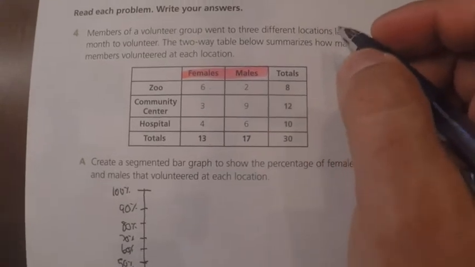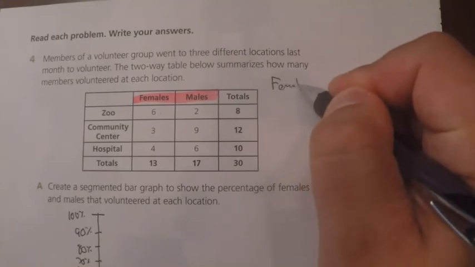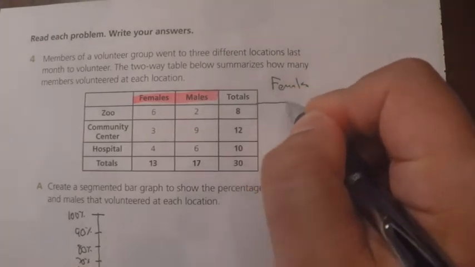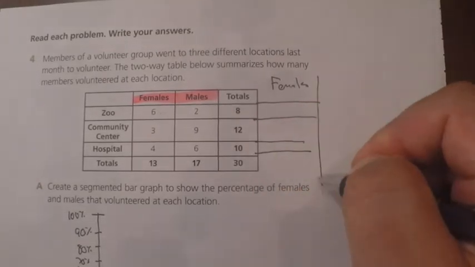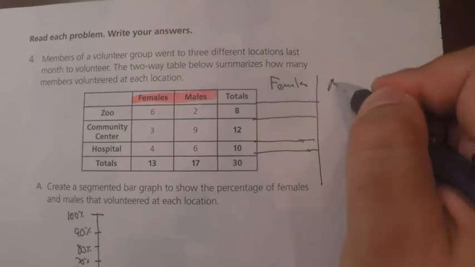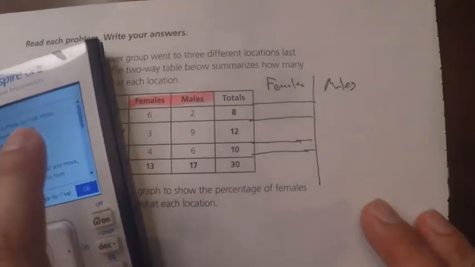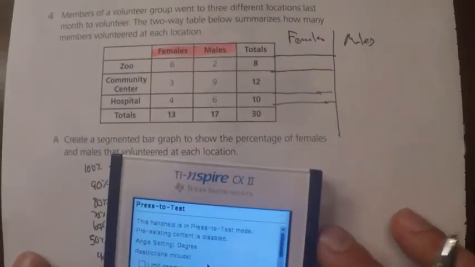So I'm just going to write this over here. We'll do again females, and then we'll go through each one. Here this will just be the percentage so that this table isn't too crowded here. And we'll do the same for males. So starting on our calculator, if we want to take a look here. So for zoo, I guess we can go down here.